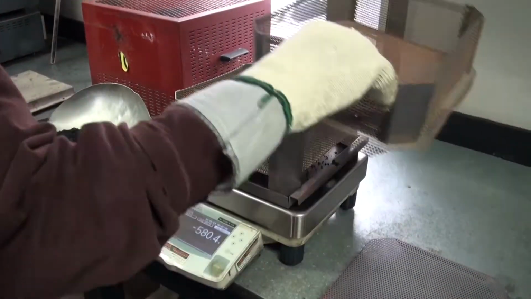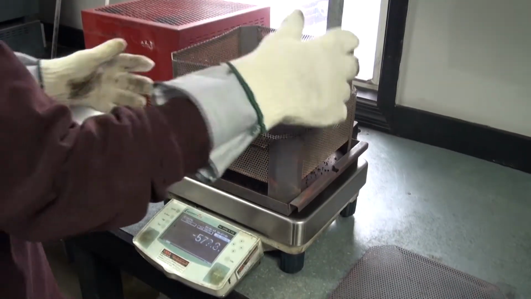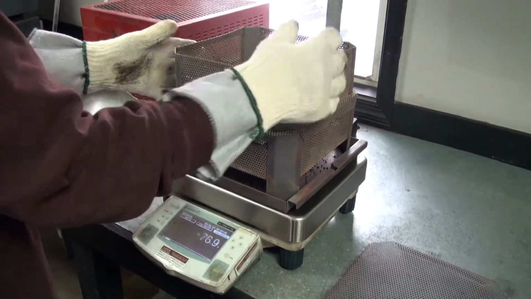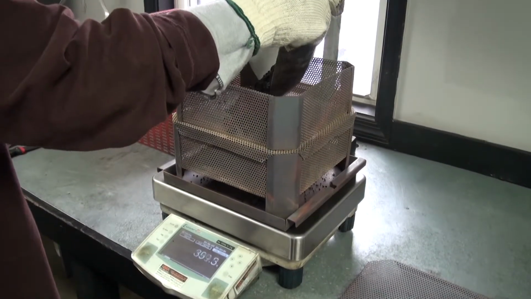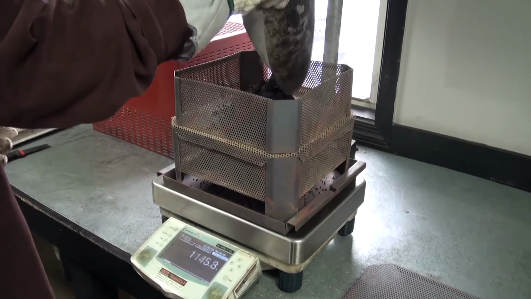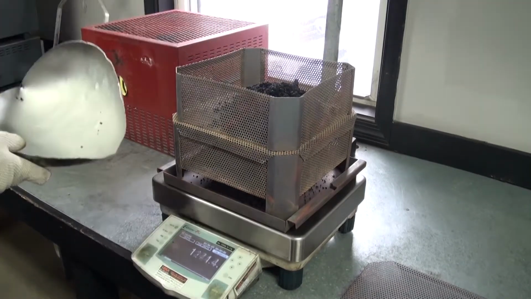Puts his second basket on top. Puts the remainder of his furnace correction factor sample in the top basket. He spread that out just like he did the first basket.